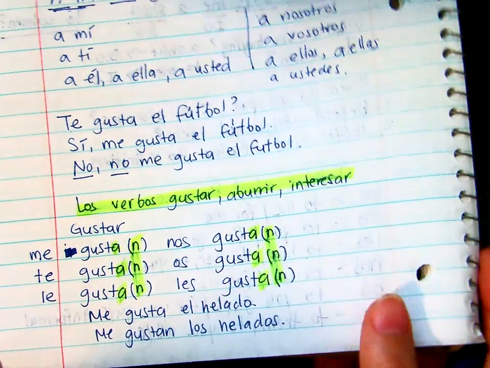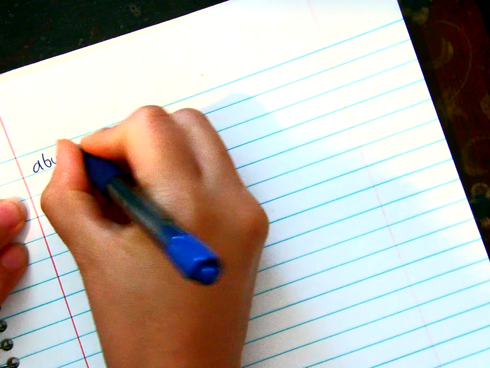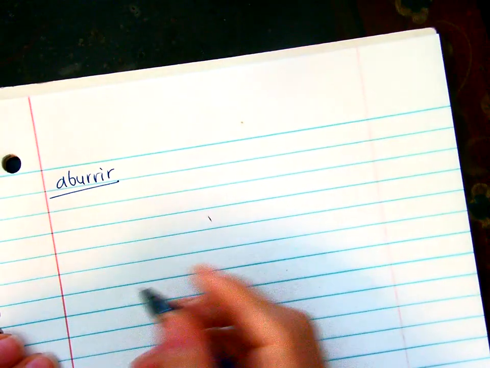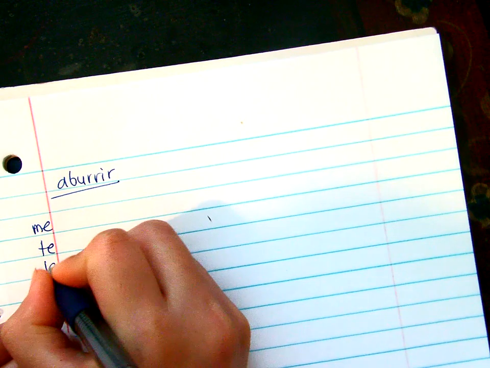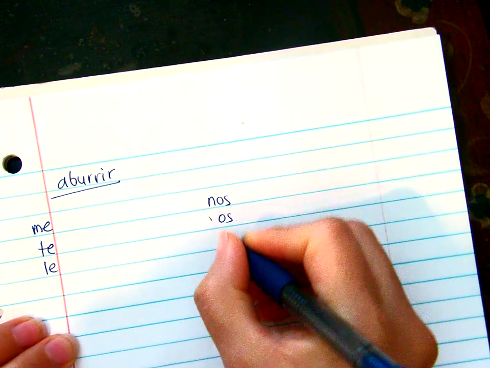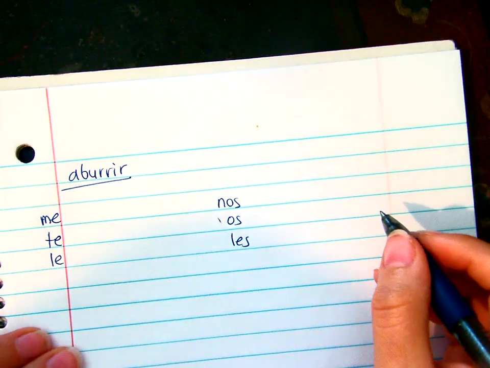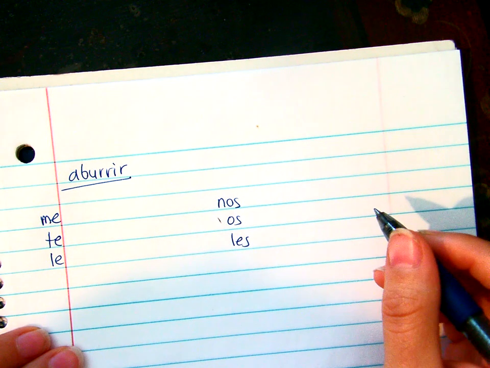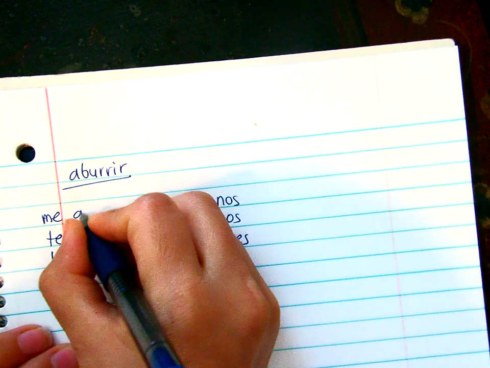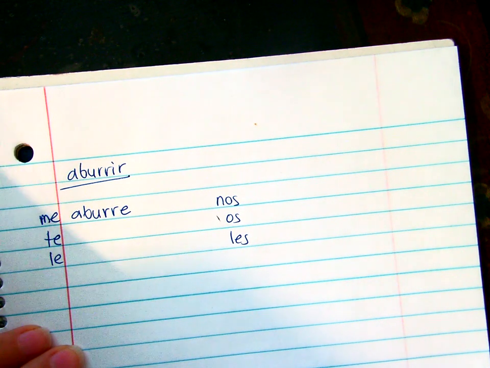Okay? So then we have aburrir. Again, we need those indirect object pronouns. Me, te, le, nos, os, les. And the verb aburrir means it bores me. It's not interesting to me, right? So, me aburre. It's not interesting to me.